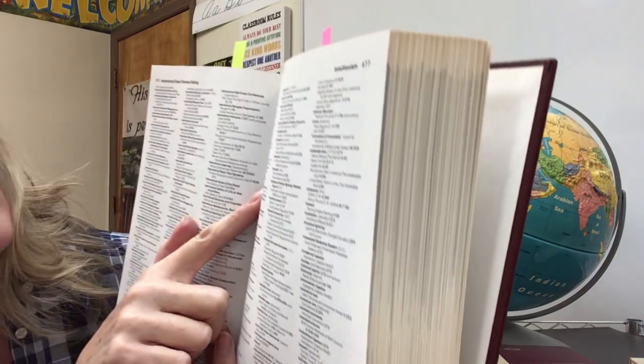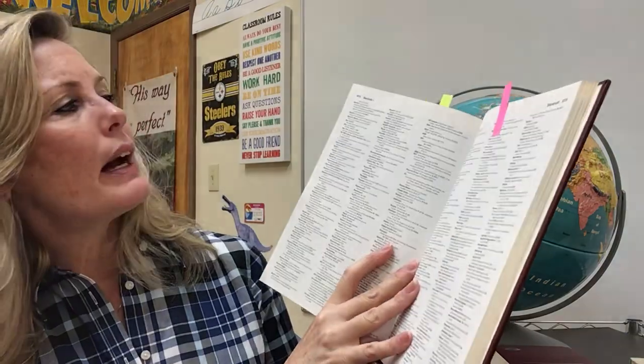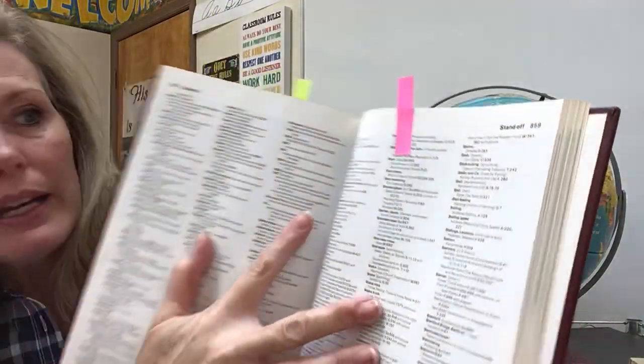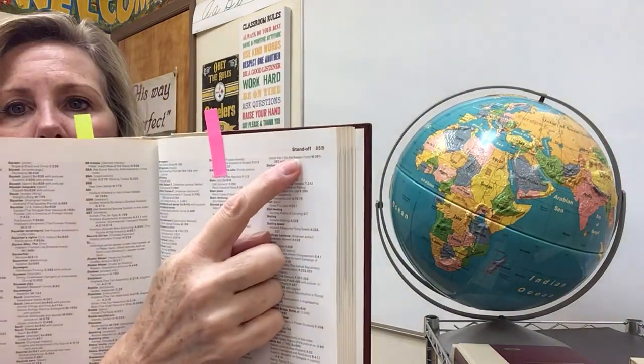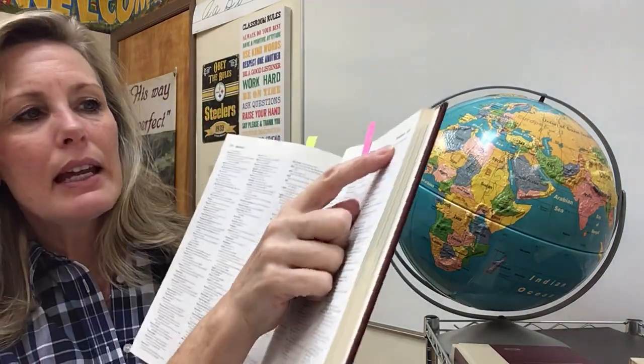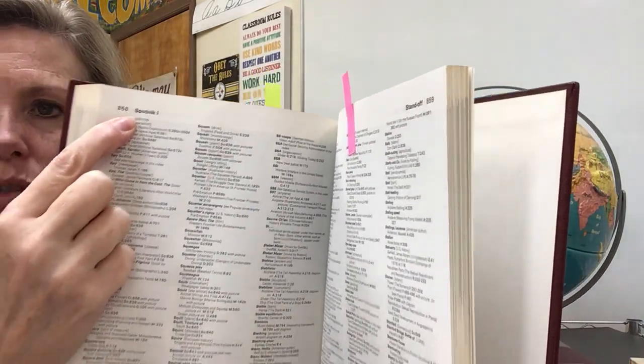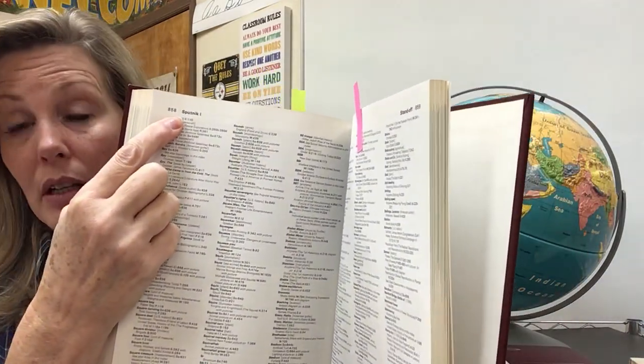Say I am looking up spying. Okay, that's the one that our book is going to get us practice on in a moment. So spying, I go to the S's and I see my keywords at the top, standoff and Sputnik 1. So I know spy comes after Sputnik 1, but before standoff. So spy is going to be on this page.